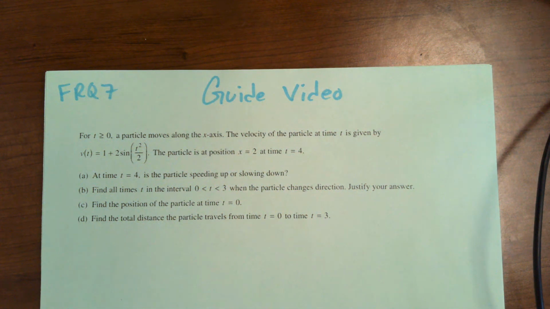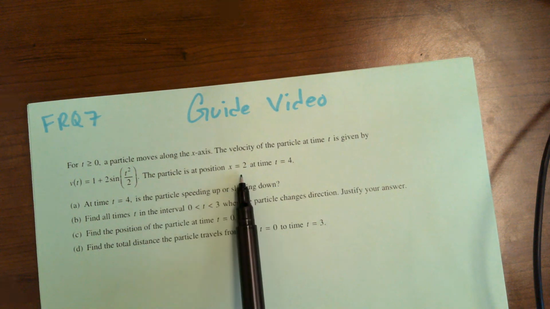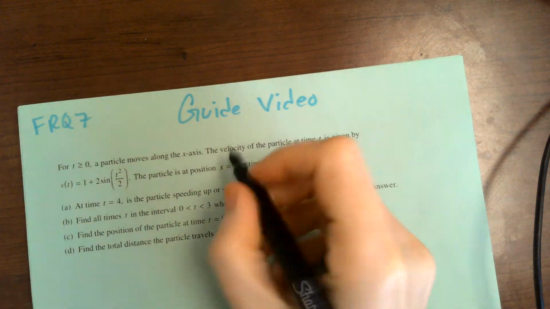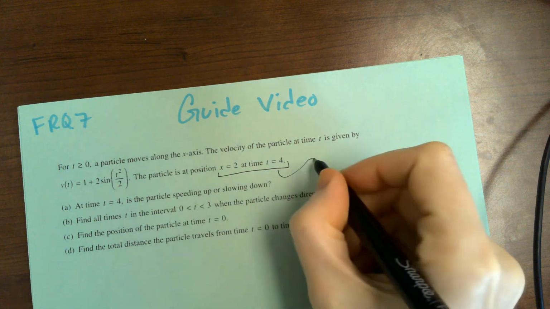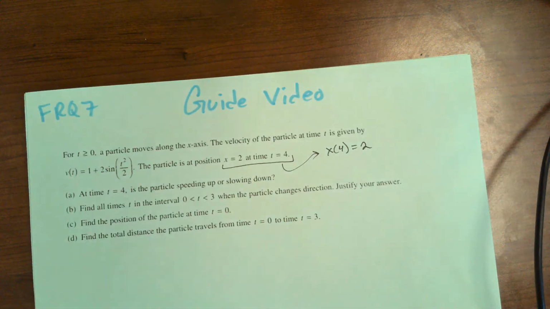Hi guys, so here's the guide video for this problem. For t greater than or equal to 0, a particle moves along the x-axis. The velocity of the particle at time t is given by this right here. The particle is at position x equals 2 at time t equals 4. So when they're giving you this, they're telling you that x of 4 equals 2.